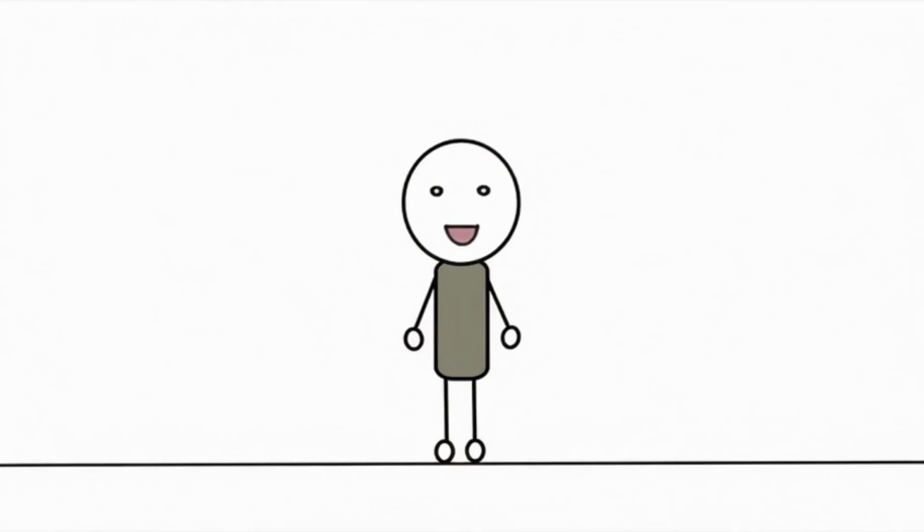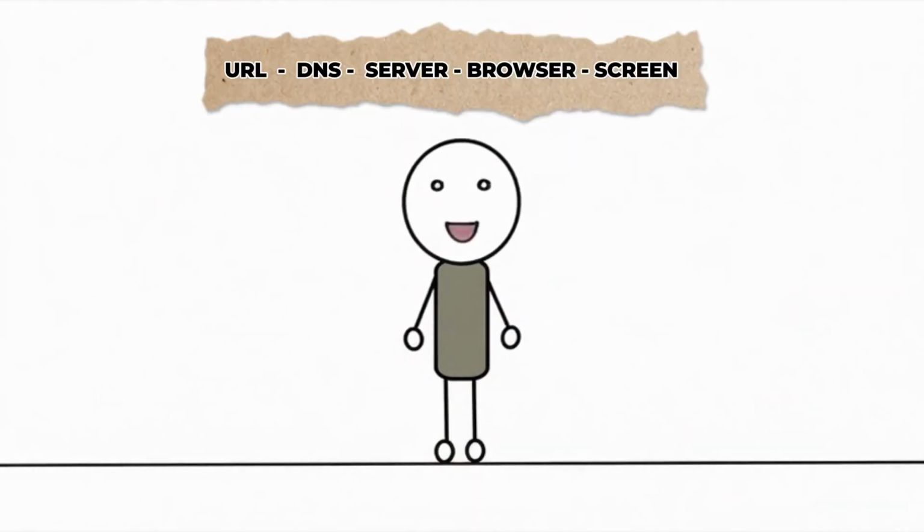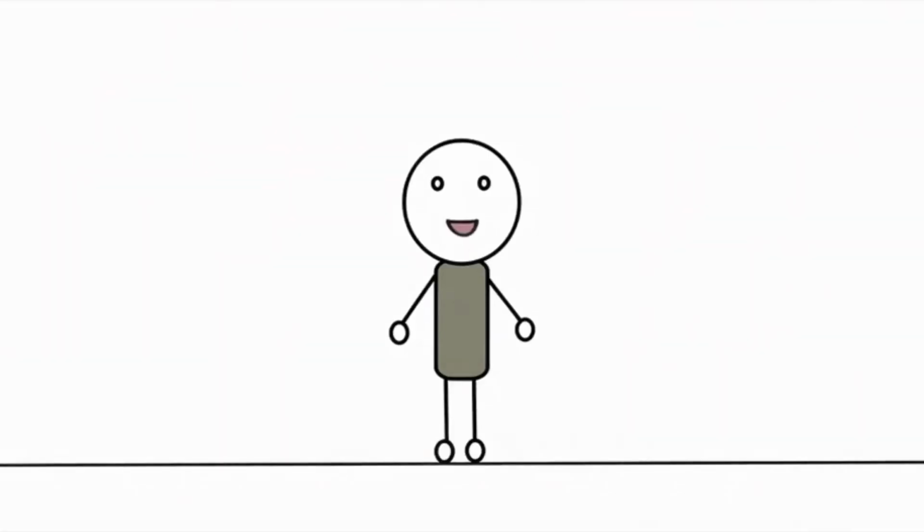So that's the full journey from URL to DNS to server to your browser and then your screen. All this happens in milliseconds every time you press enter. This is how websites actually load. And yeah, it looks like it is happening within milliseconds, but a lot of this process goes on behind the scenes.